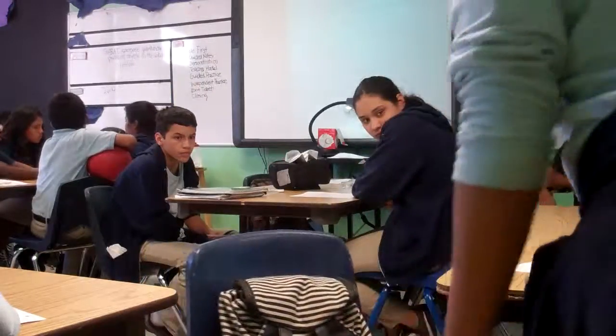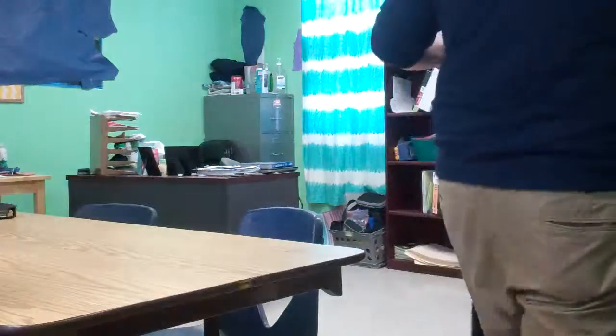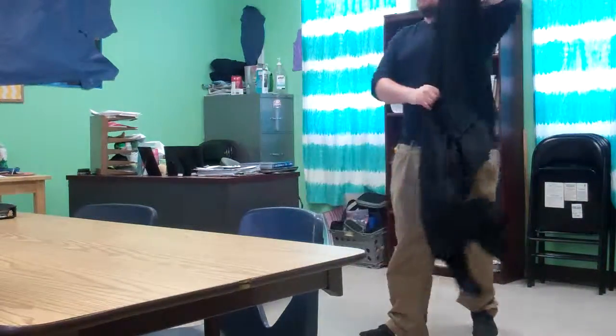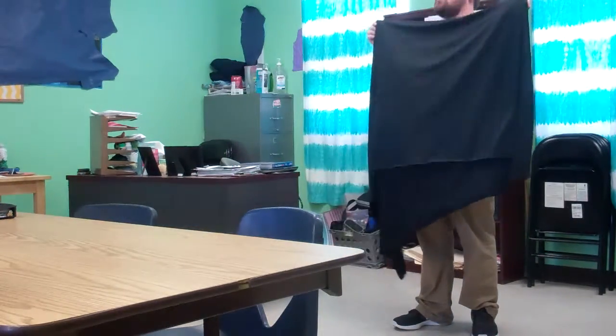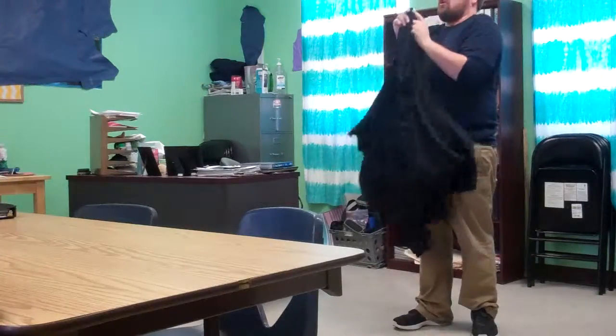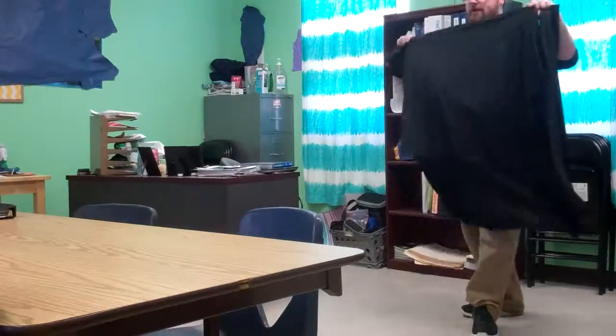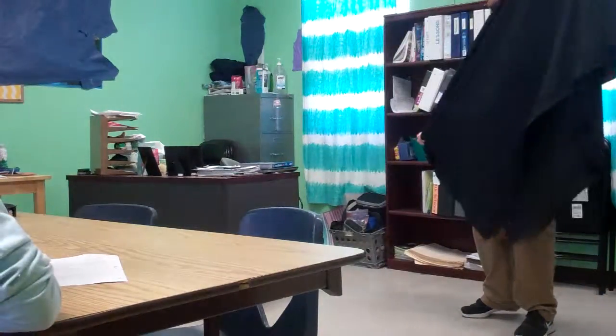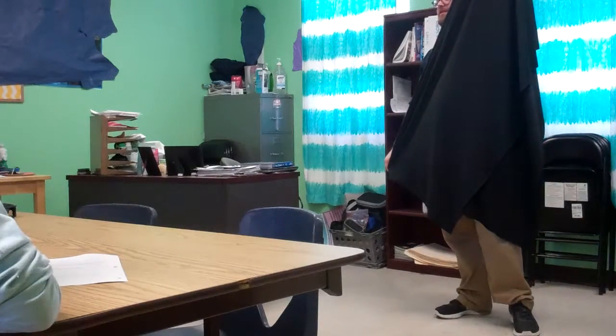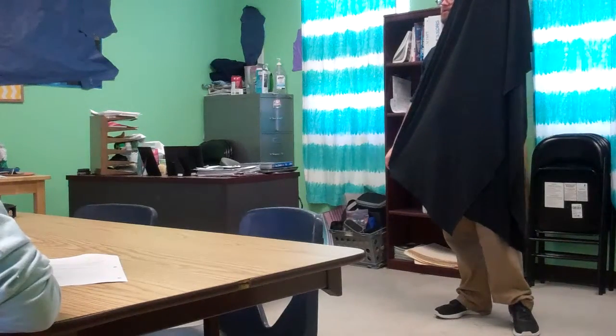So, what we're going to do is, when I call your table over, you're going to grab any part of this that you can. It should be enough that everybody can hold just a tiny bit. What's important is that we hold this evenly, so at the same height, because if one person holds it up here and one person holds it down here, what's going to happen? It's going to be uneven. It's going to break.